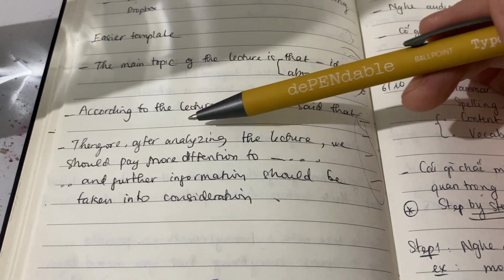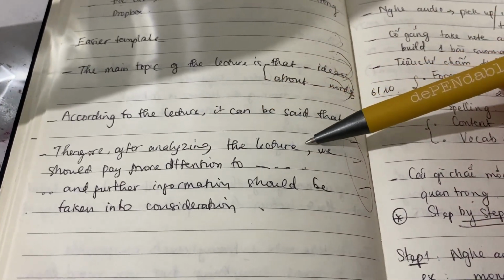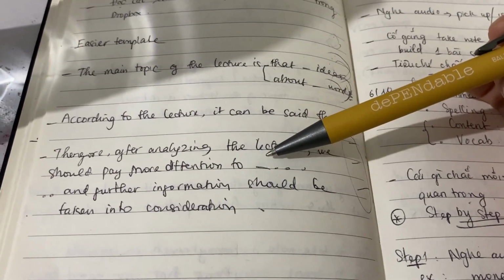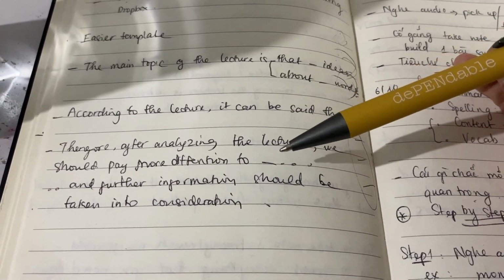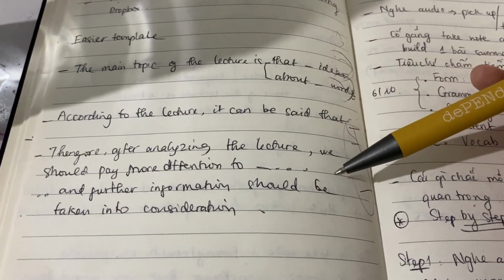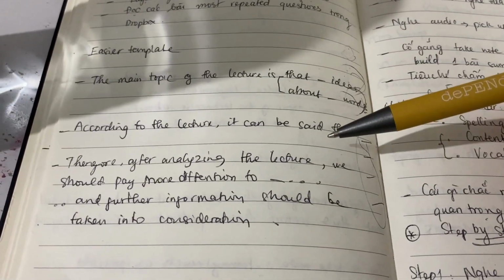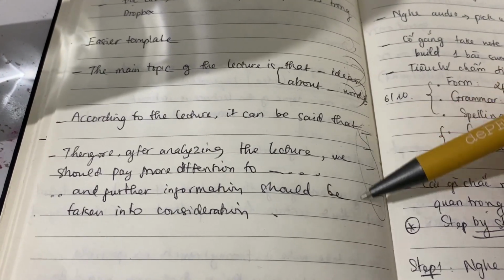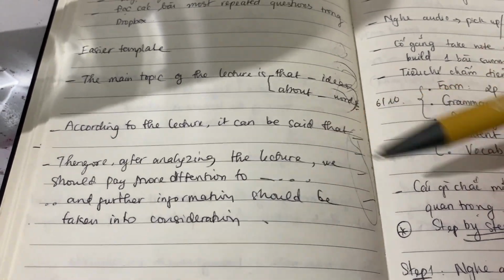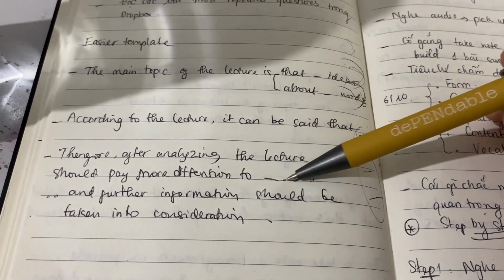Okay, after that, therefore, after analyzing the picture, we should pay more attention to. So you see it's familiar here, it's exactly like describe image. Okay, so whatever keywords are left in your notes, or even when you've already finished reading all of the notes that you noted down, you can read them again by using this template.